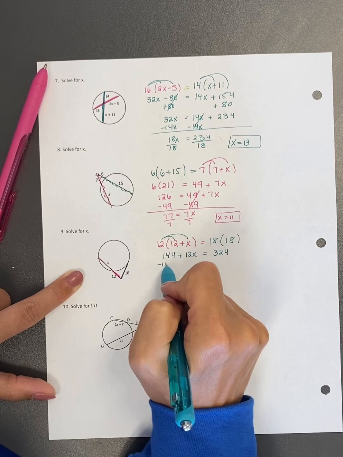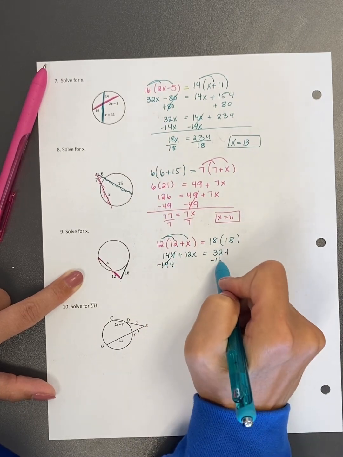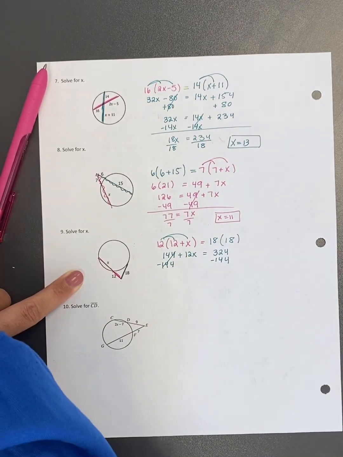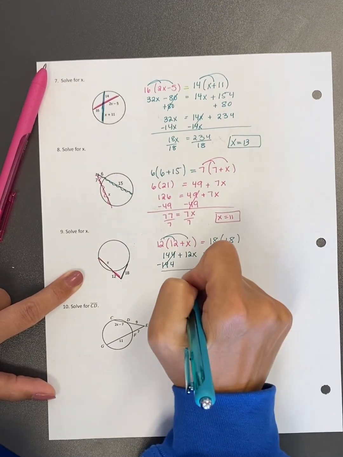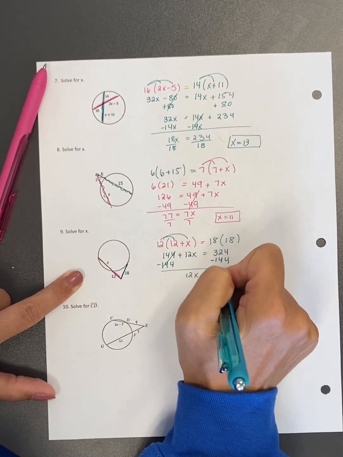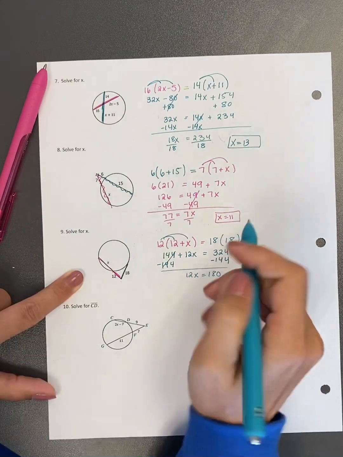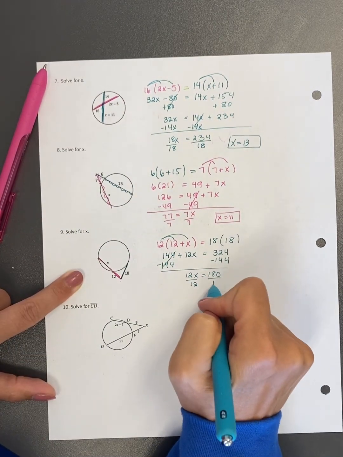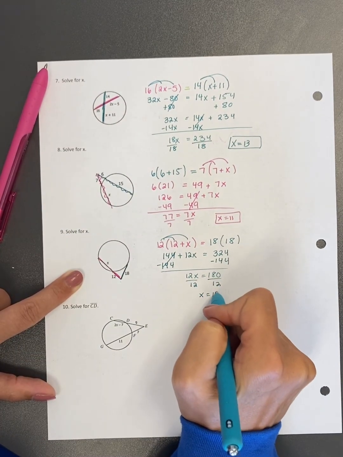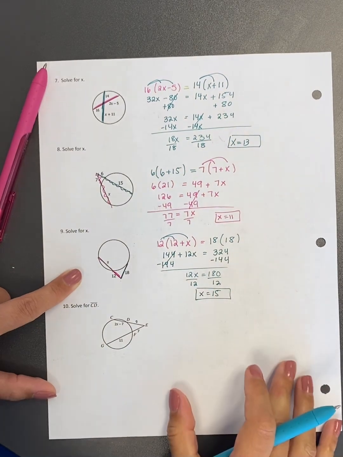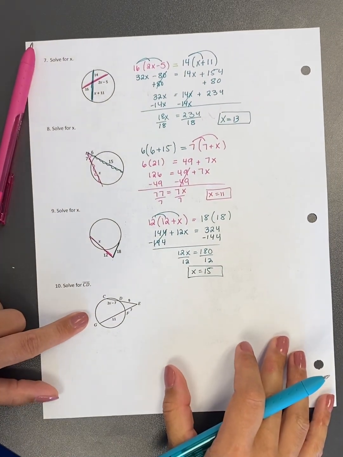I'm going to minus 144 to both sides. So I get 180. So I have 12x equals 180. And then I divide by 12. So x equals 15. The last problem is the same type of problem.